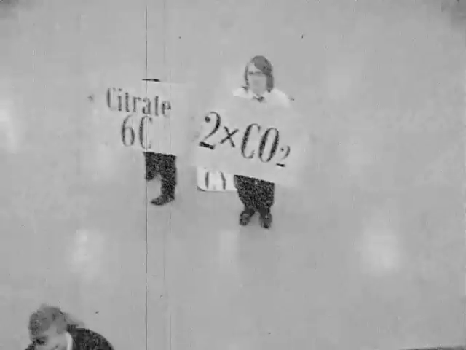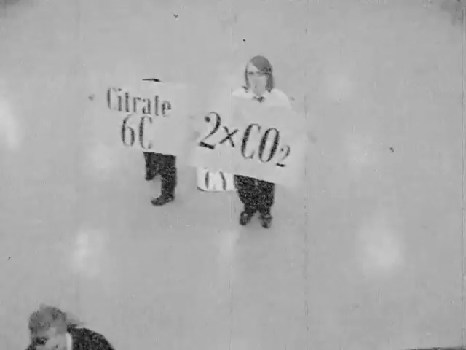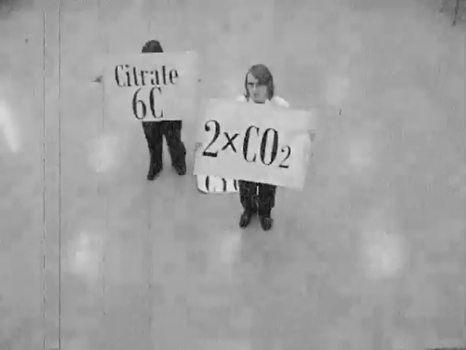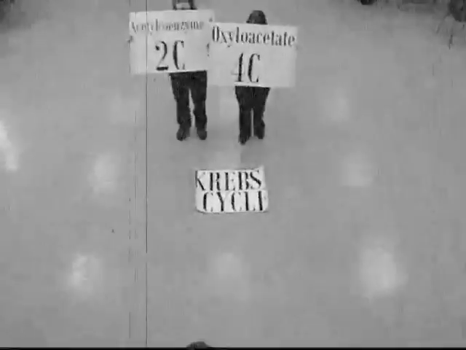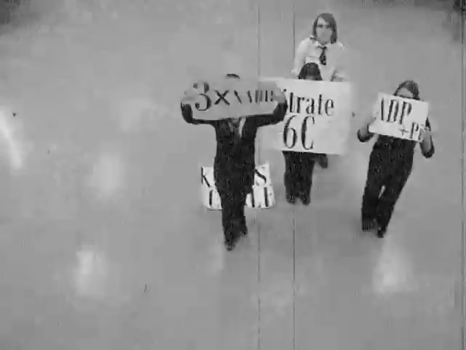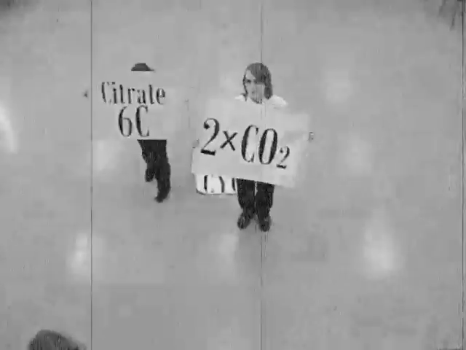And look! There, 2 dastardly molecules of CO2 are escaping, taking with them 2 atoms of carbon, turning citrate back into oxaloacetate. And thus the cycle begins again, and again, and again, and again.